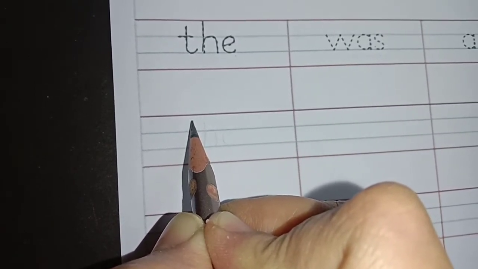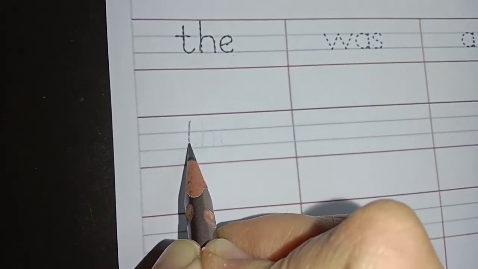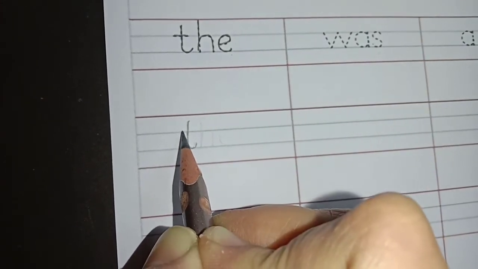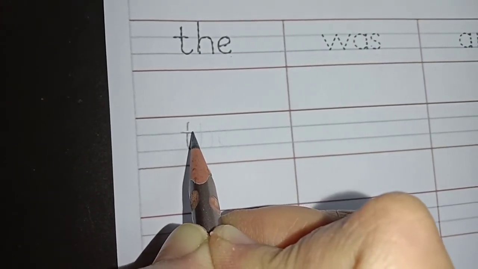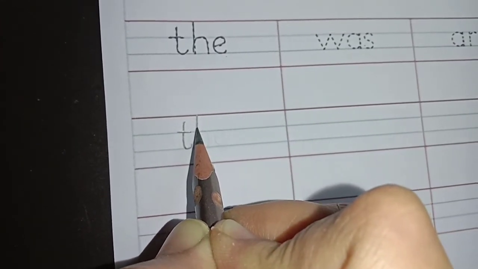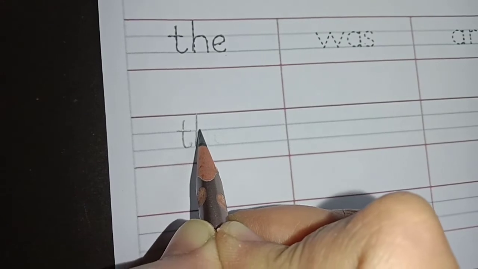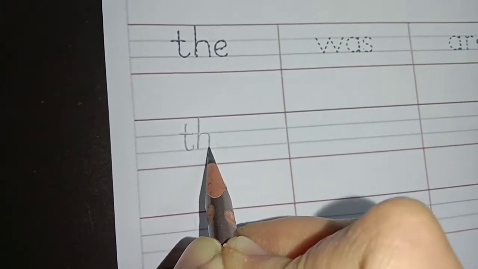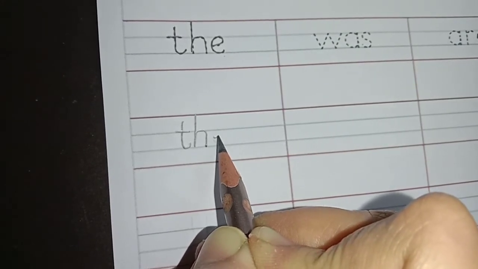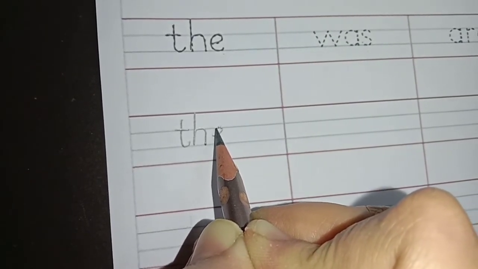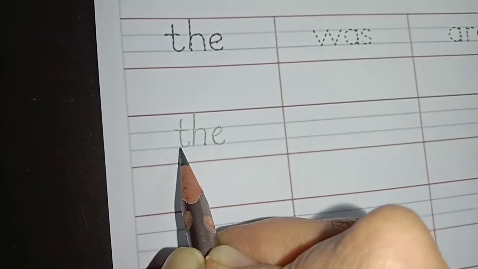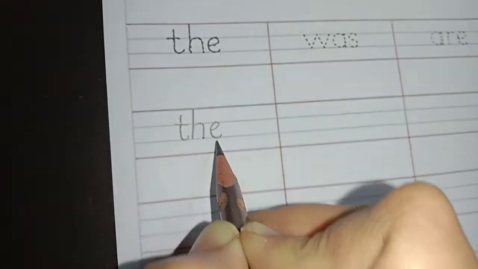For alphabet T, we will make a standing line and curve on second blue line and a slipping line on first blue line. For alphabet H, we will make a standing line, then go up, make a curve, come down standing. For alphabet E, we will make a small curve, touch the first blue line, then C curve, touch the second blue line. THE, the.